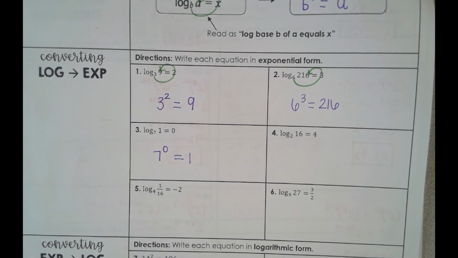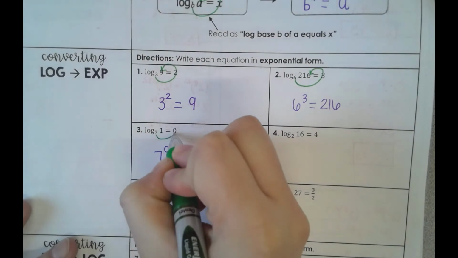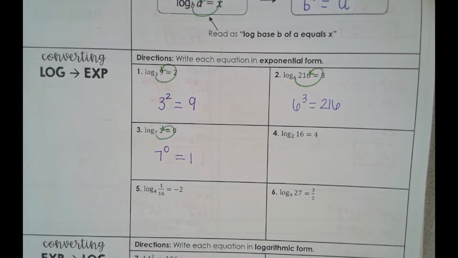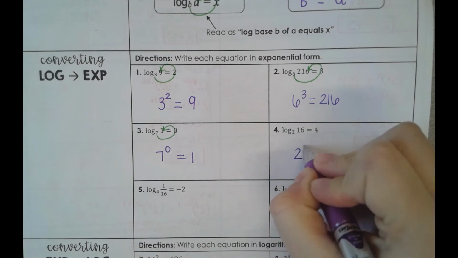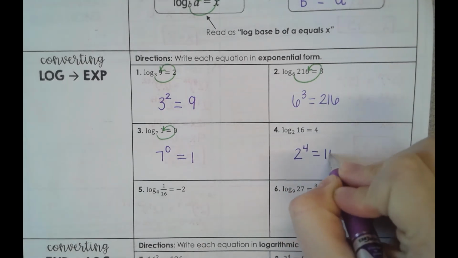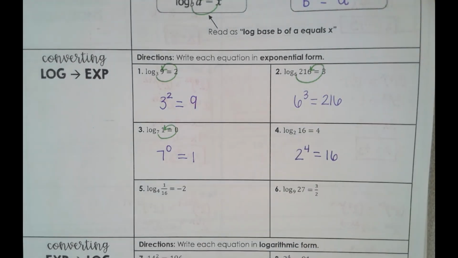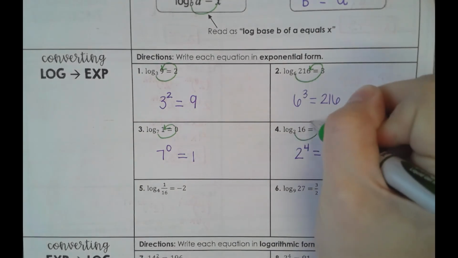We're not solving anything. We're just rewriting them in different forms. What would number 4 be? Yep, 2 to the 4th power equals 16. So we just follow this backwards loop.